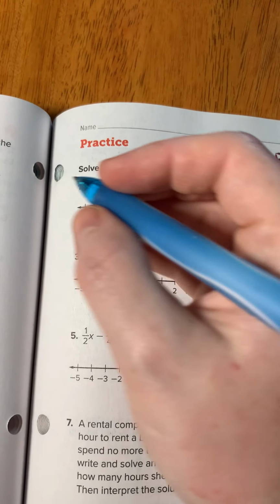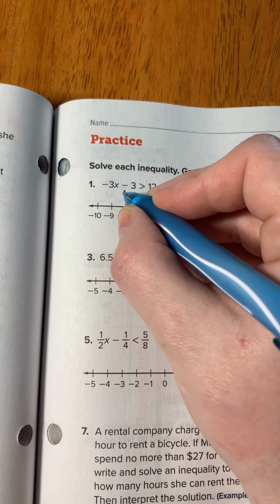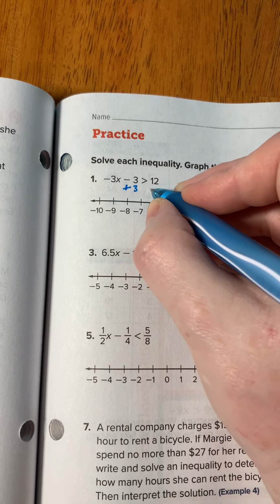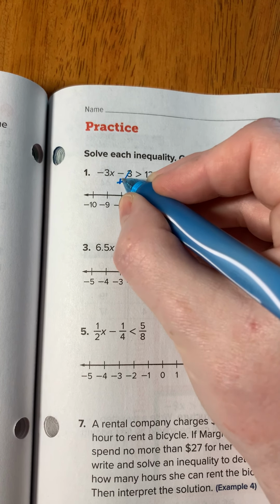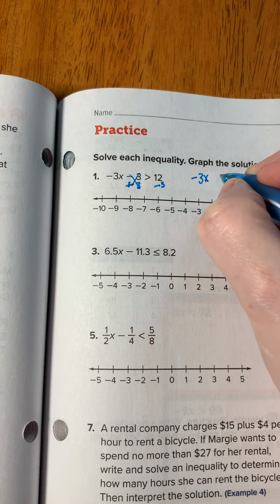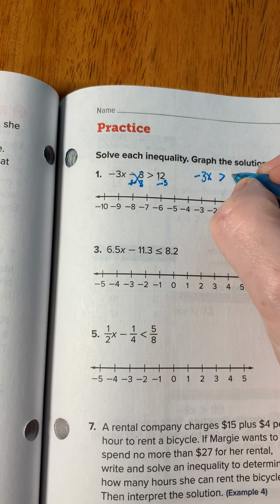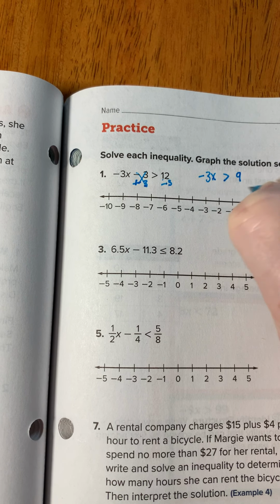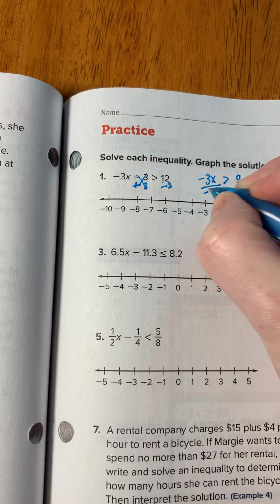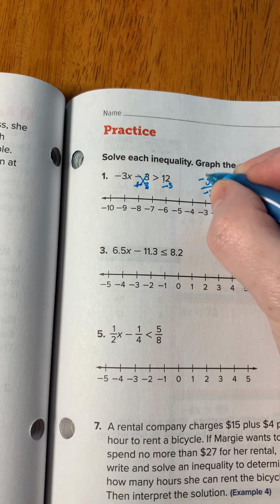How do we do this over here? So you're going to isolate the variable. First, we got to get rid of this guy here, okay? This cancels each other out, leaving negative 3x is greater than, and then 12 minus 3 is 9. Now we have to divide by negative 3. Do not forget that negative. It'll totally be wrong then.